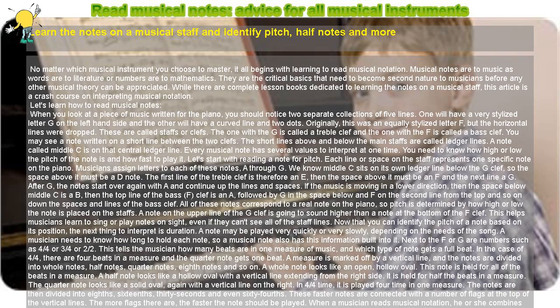You may see what looks like a small letter B or a hashtag in front of a note. This means the note should be played a half step lower, flat, or a half step higher, sharp. Another symbol, called a natural, cancels out any other sharps or flats.